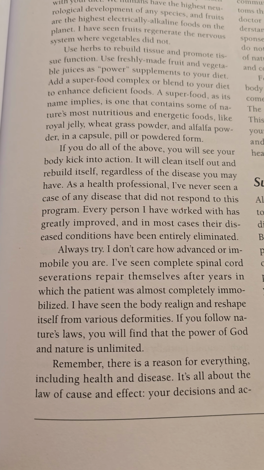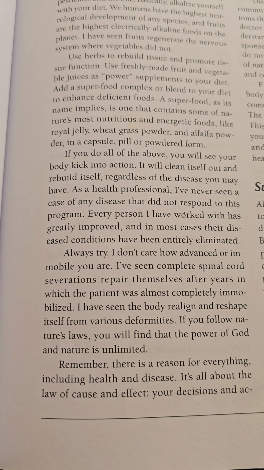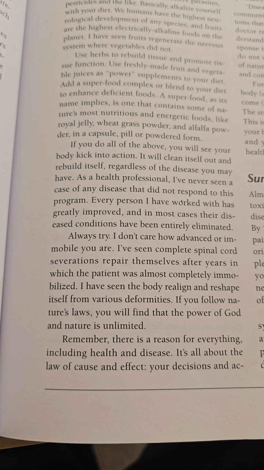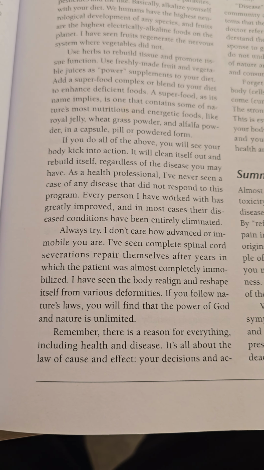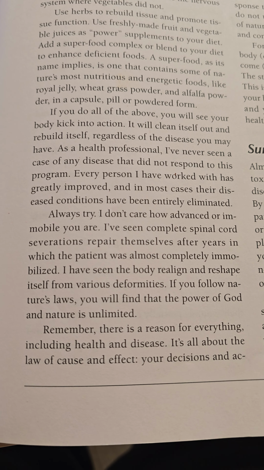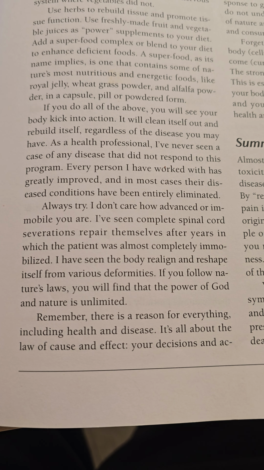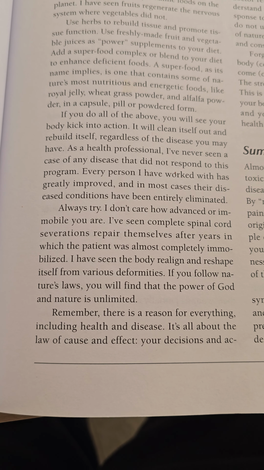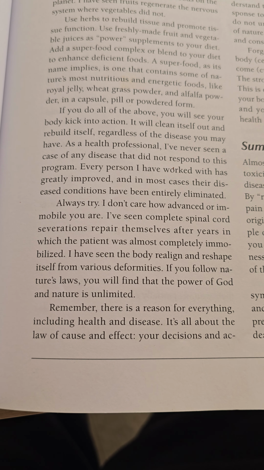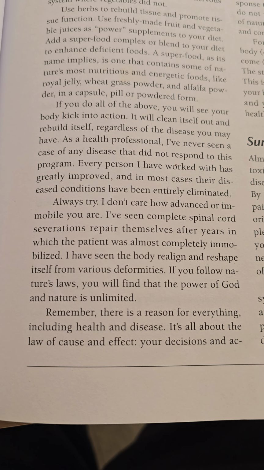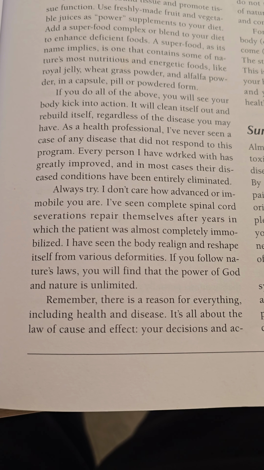Always try. I don't care how advanced or immobile you are. I've seen complete spinal severations repair themselves after years in which the patient was almost completely immobilized. I have seen bodies realign and reshape themselves from various deformities. If you follow nature's law, you will find that the power of God and nature is unlimited.